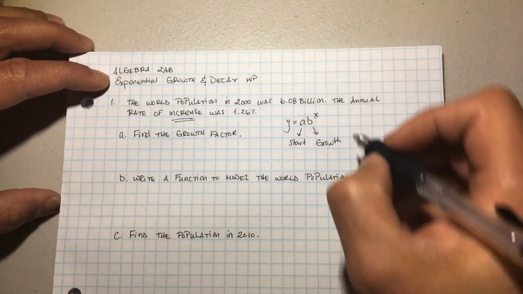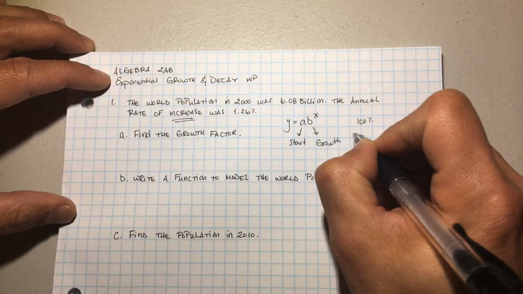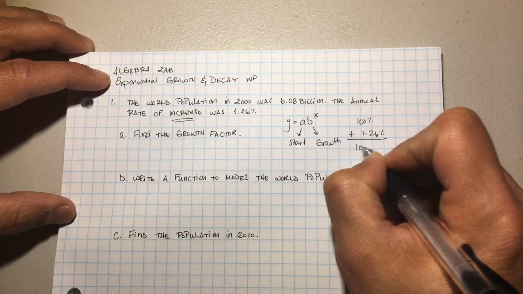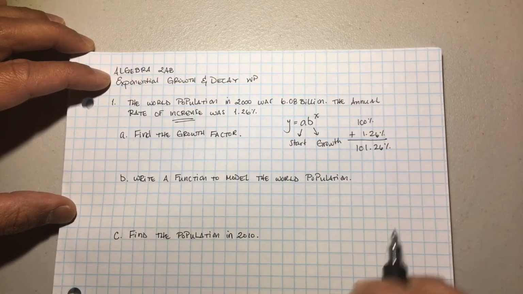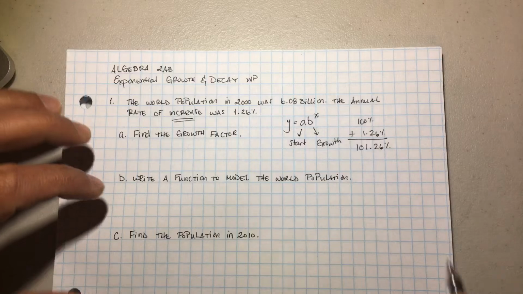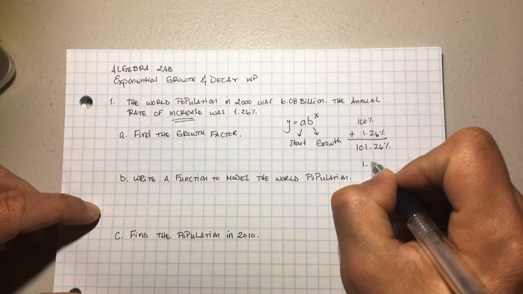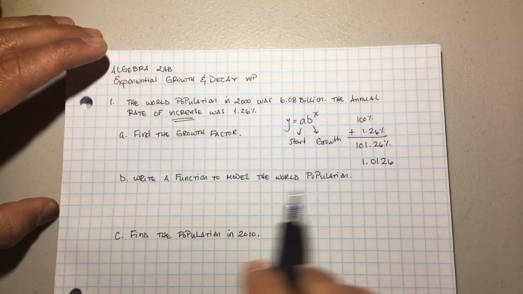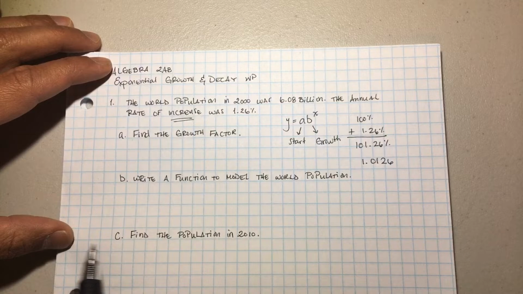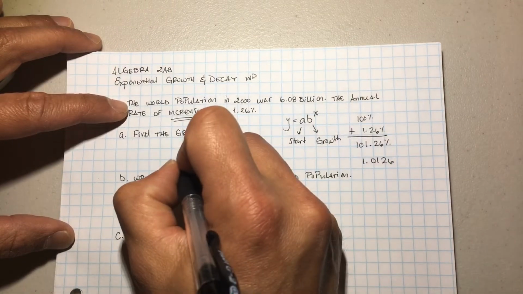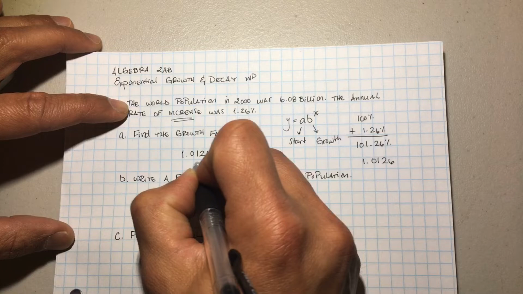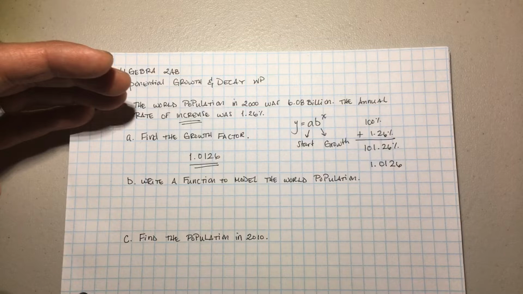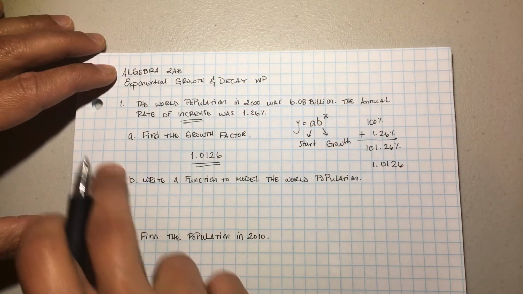So what you're going to do is take 100%, and add 1.26%, and that's going to give you 101.26%. But remember, you have to change this into a decimal, so that's going to become 1.0126. So now that I have that, actually that's part A, the growth factor. What is the growth factor? The growth factor is 1.0126. Now this question is in different parts, and it leads to how to complete the problem in the end. But that's part A.